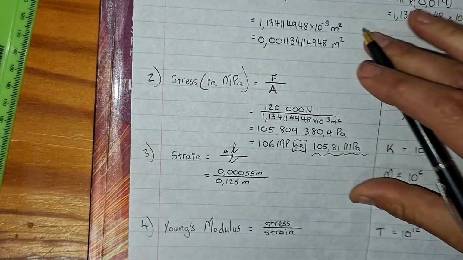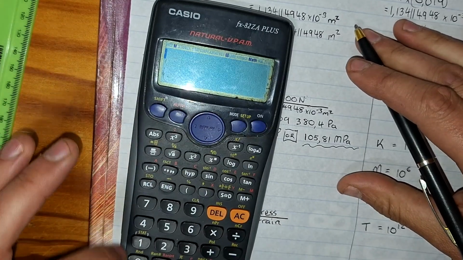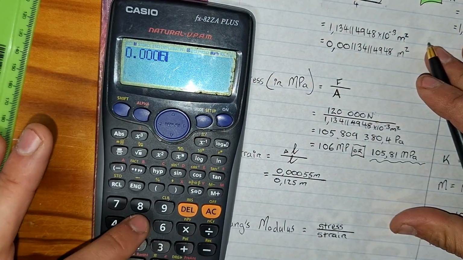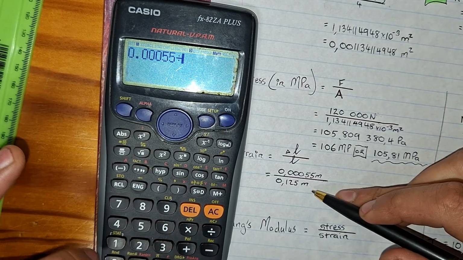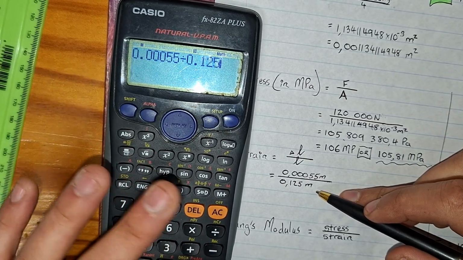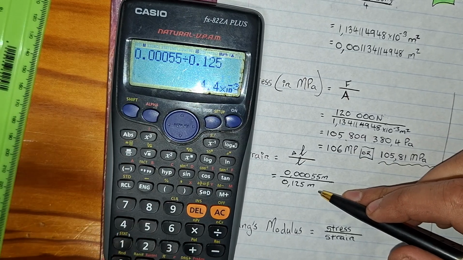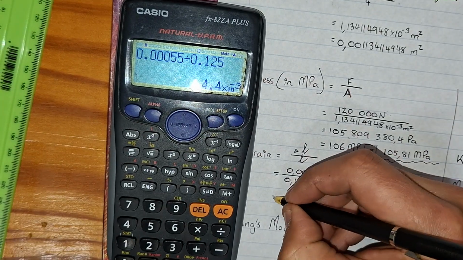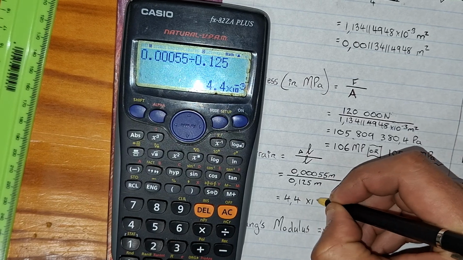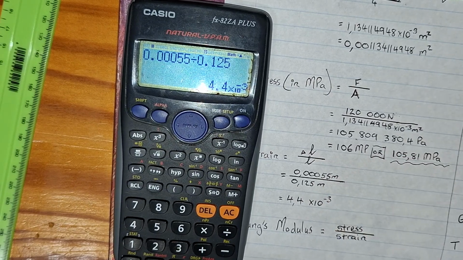Okay, if we type this into our calculator, 0.00055 divided by 0.125 equals to 4.4 times 10 to the power of minus 3.